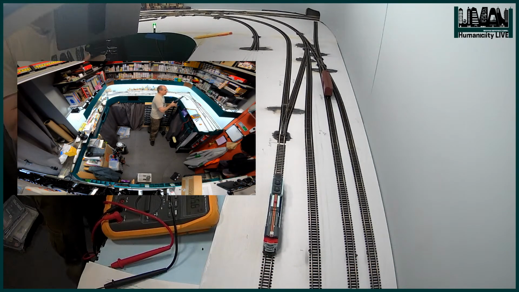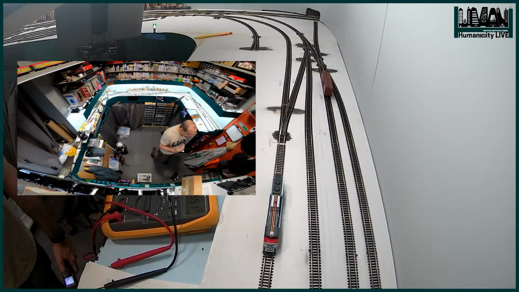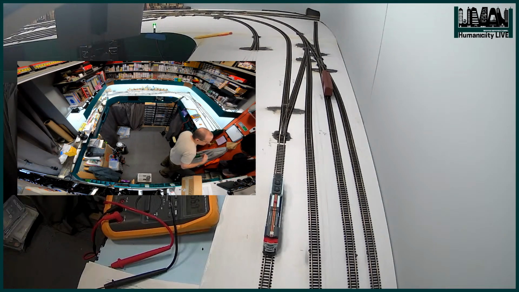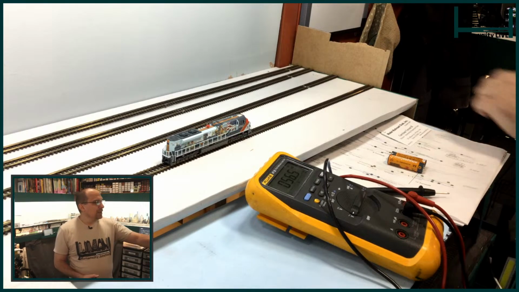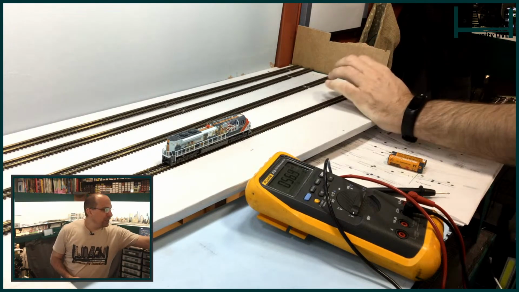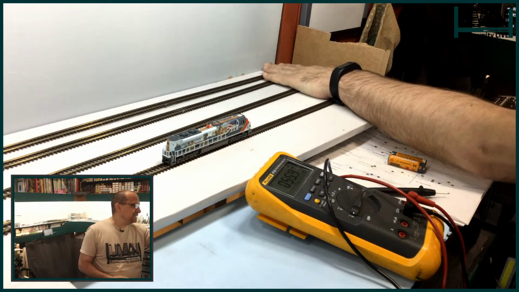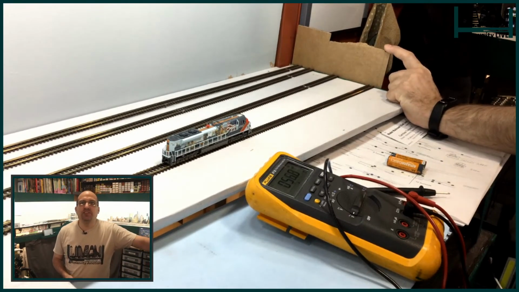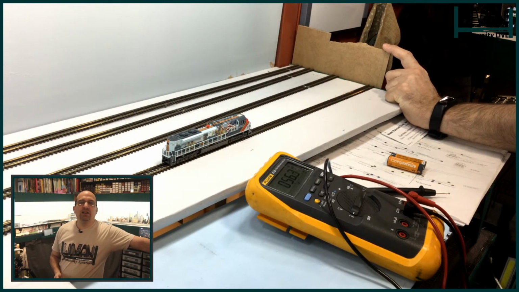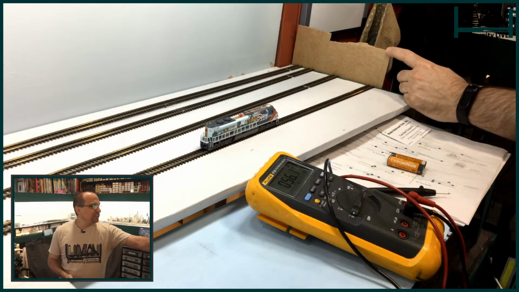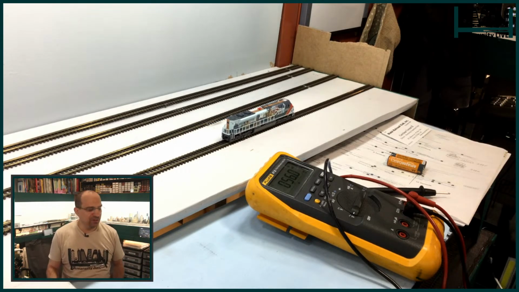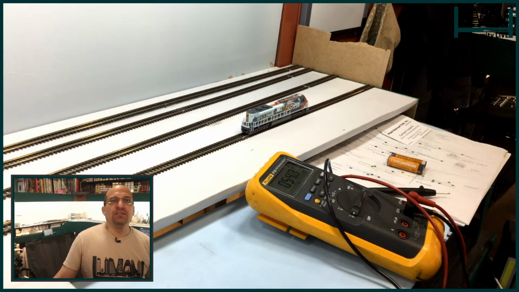Well, at least I think it's funny. Somebody was asking me about bumpers. I don't have bumpers, but this area is where all the tracks lead off the edge of the benchwork. This is the southernmost point of the layout. So I did take and clamp, this is just a piece of wood that is clamped to the benchwork.